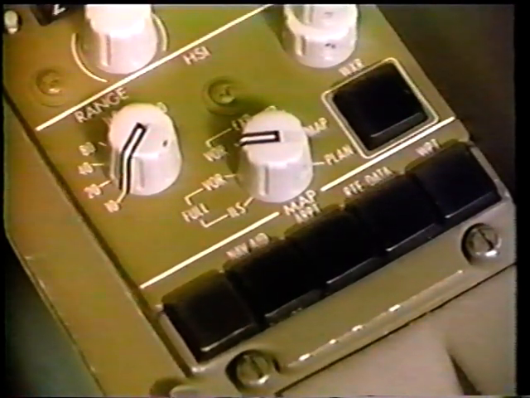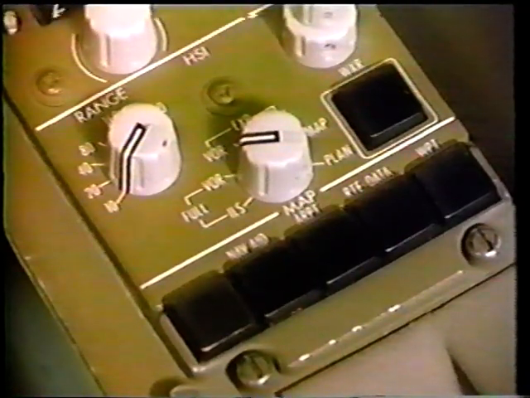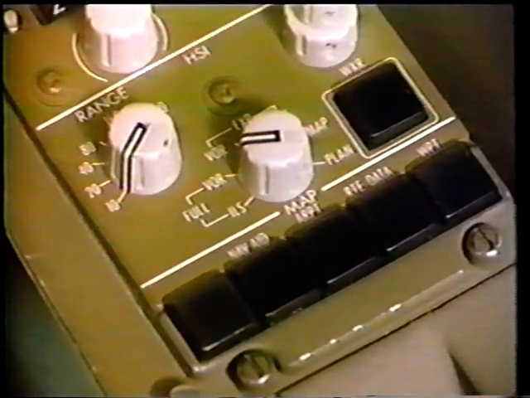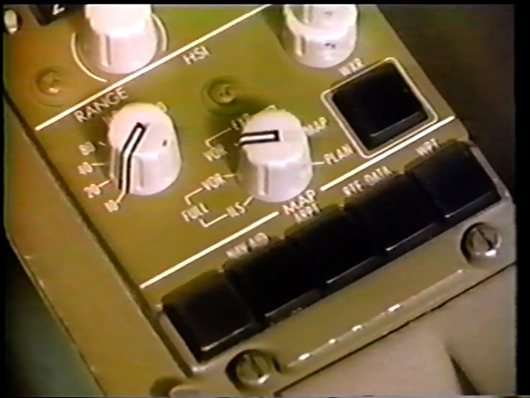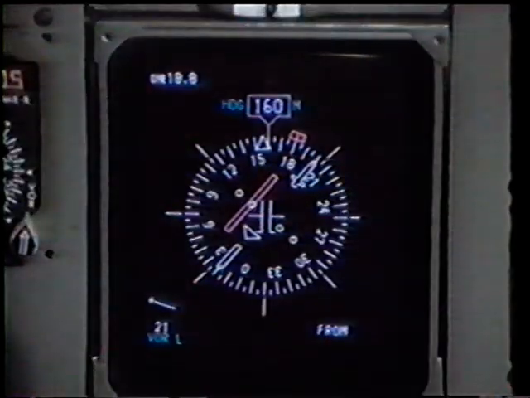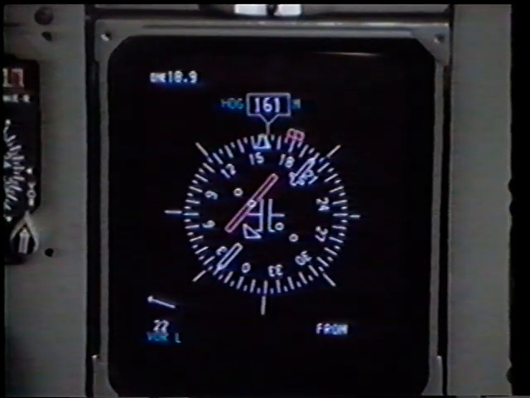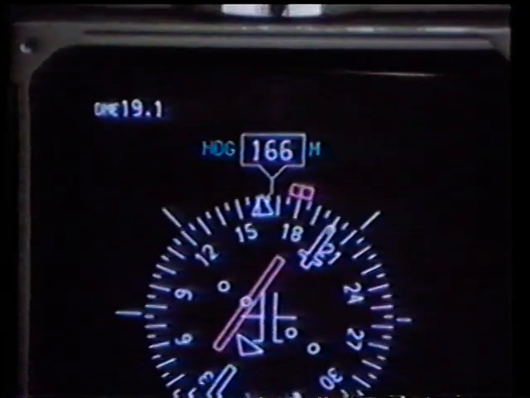Let's take a closer look at the EHSI display versatility. As mentioned earlier, the EHSI can be operated in various modes as depicted on the mode selector. We've seen the full ILS mode. Now, let's examine the full VOR mode. This display is similar to the previous mode, but has conventional VOR course deviation and to-from indications.